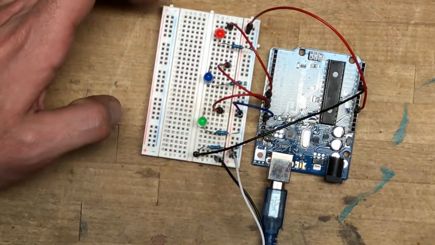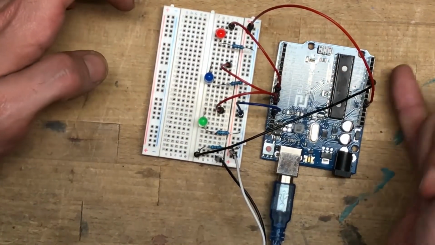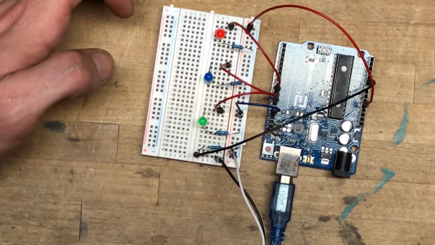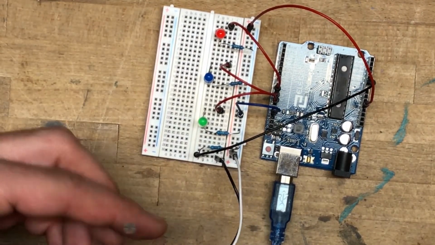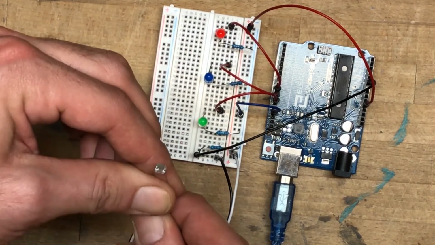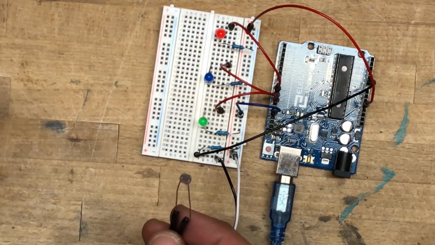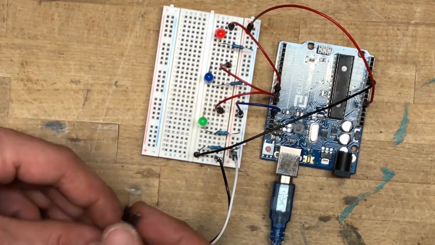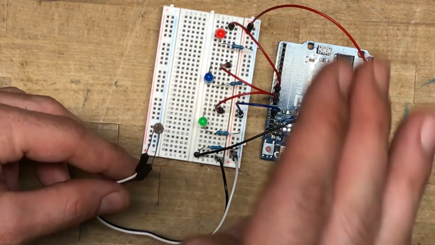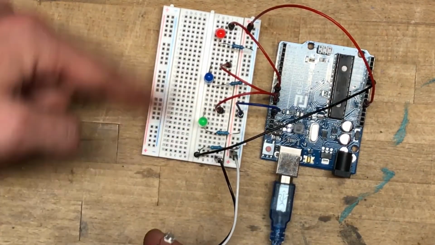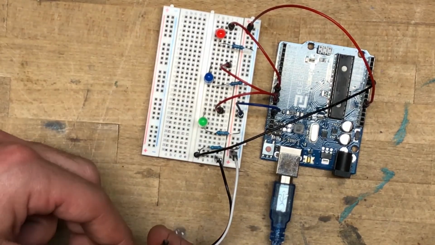These are analog pins. You'll see the side of the board has analog written on that side. These pins, even though it's a digital device, it has a digital to analog converter that lets it simulate analog applications. So we're going to be analog reading the signal from here to control these lights.